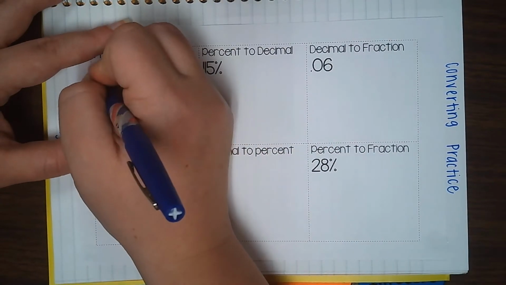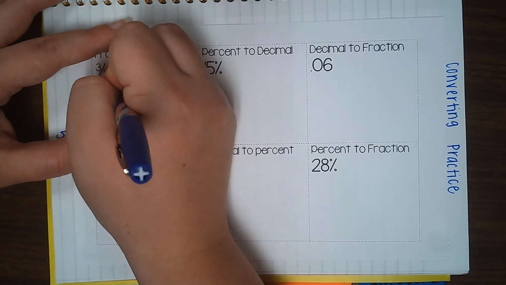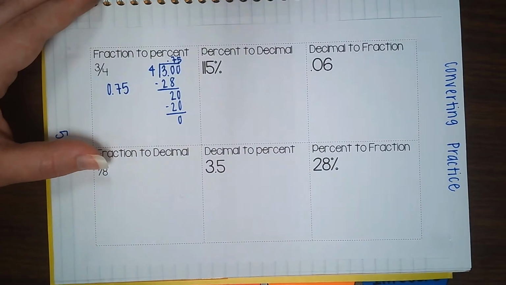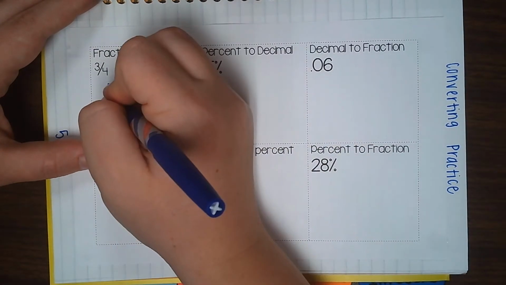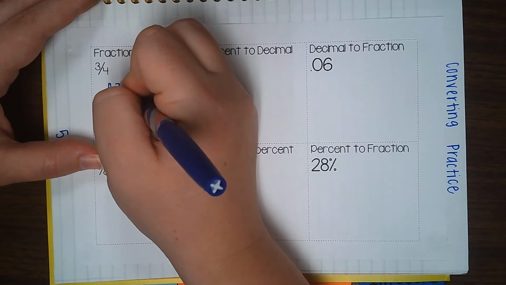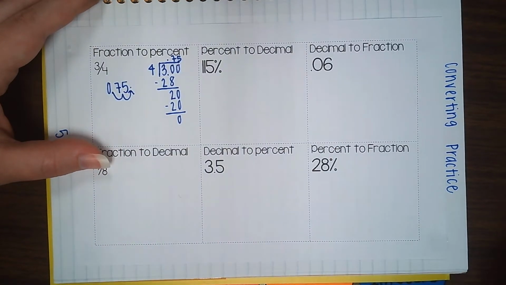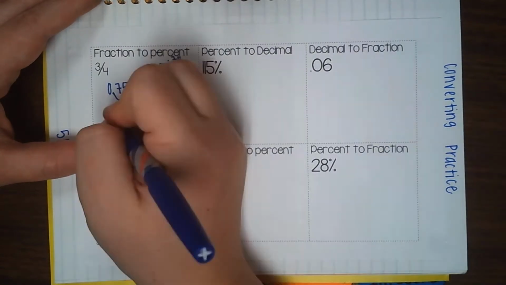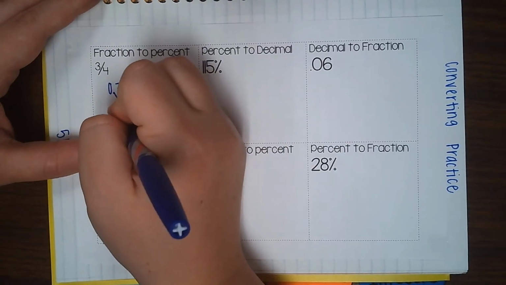So as a decimal, 3/4 is 0.75. Then we move our decimal 2 times to the right, once, twice, and put our percent sign behind it. So this is 75%.